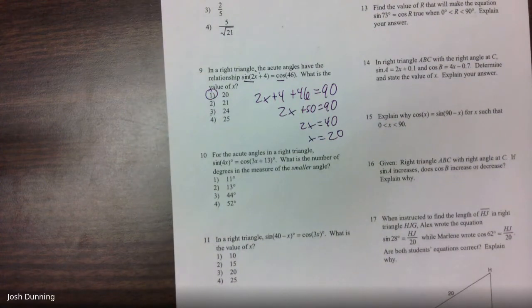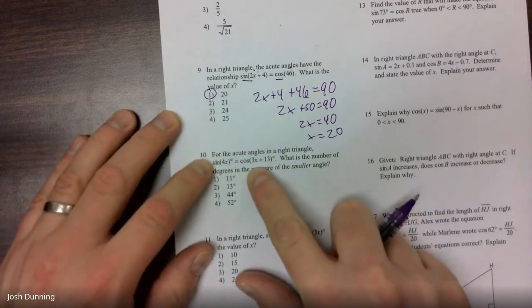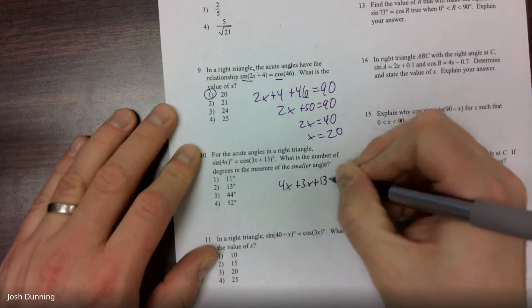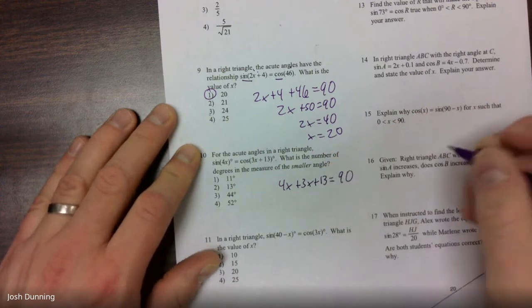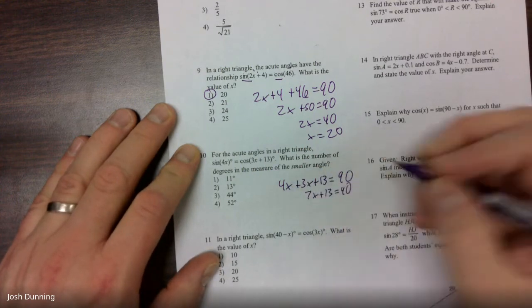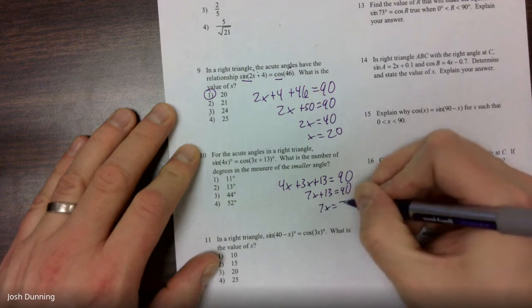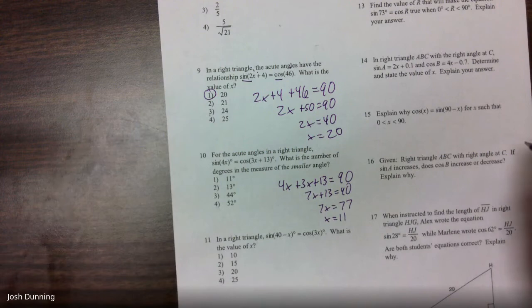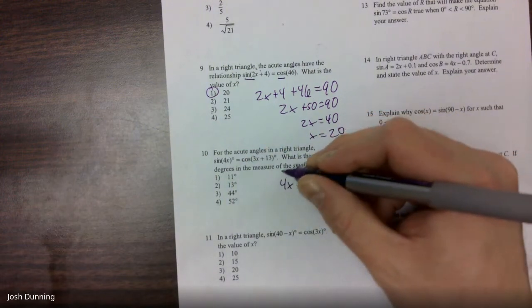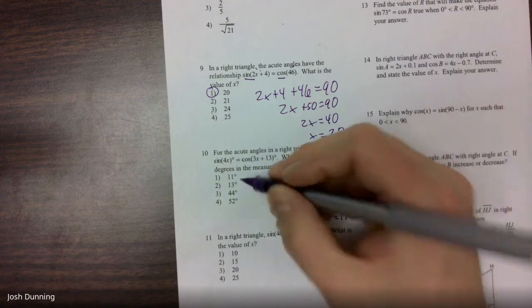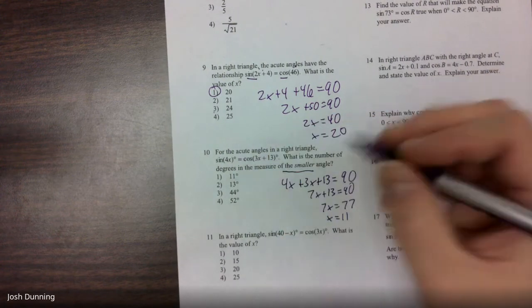Same idea for 10. We have our cofunctions, so these must be complementary angles. So they add up to 90. 4 plus 3, 7x. Well, minus 13, we get 77. X is 11, but be real careful. It says, what is the number of degrees in the measure of the smaller angle? 11 is x. It's not the answer here.